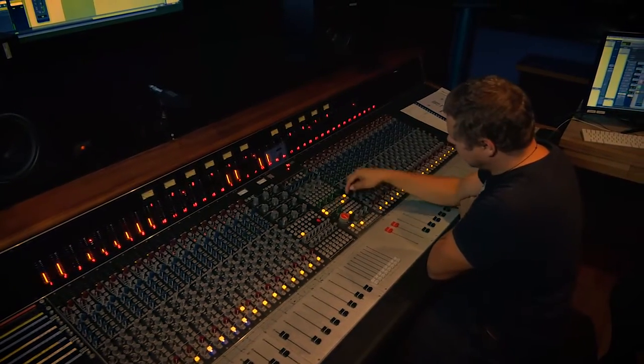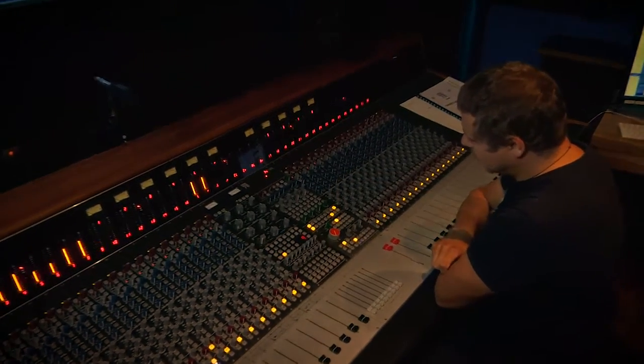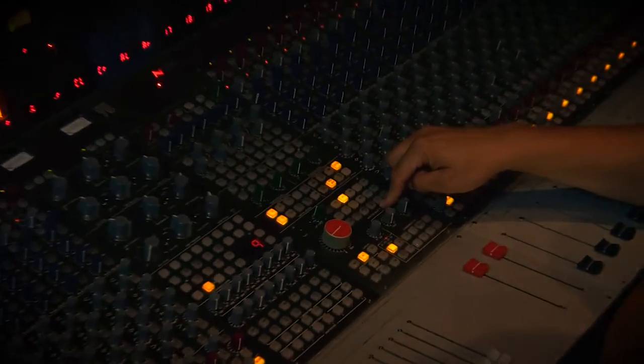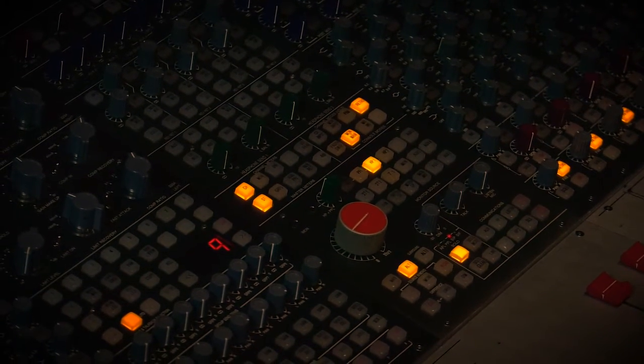So I'm going to kind of build the headphone mix a little bit backwards. If I go over to headphones 1, in my monitor source section, at the moment we don't hear anything. That's because I haven't created the headphone mix yet.